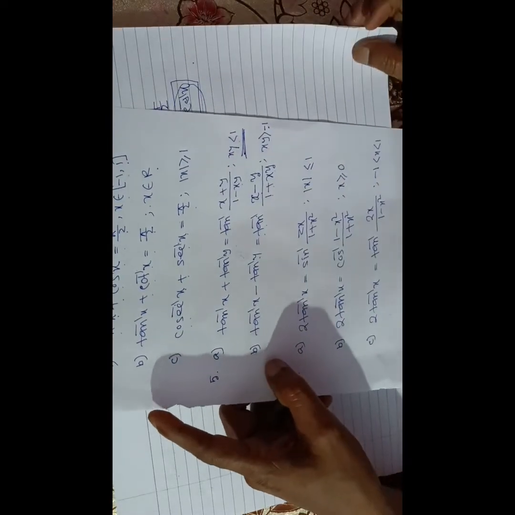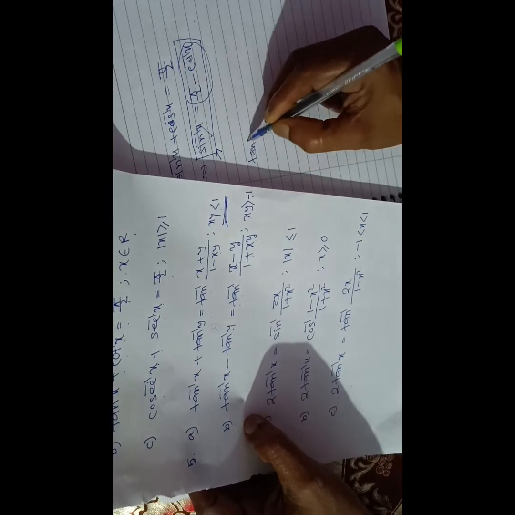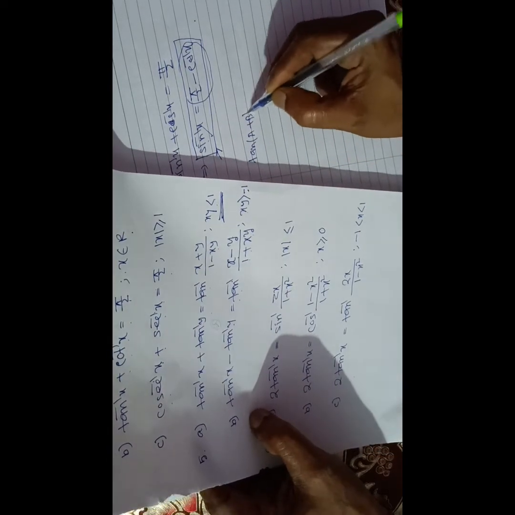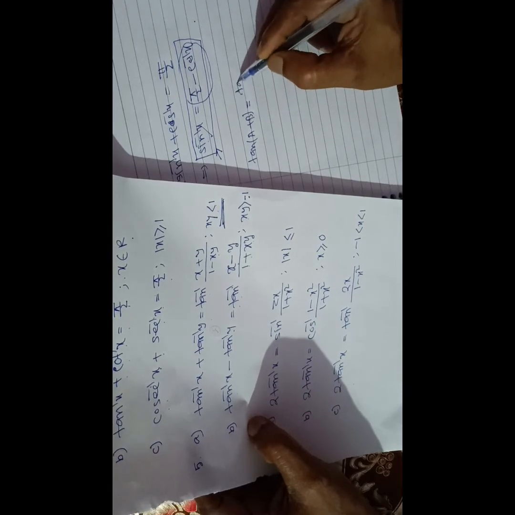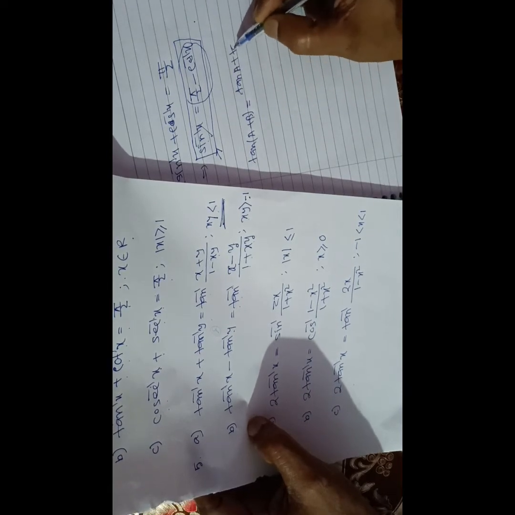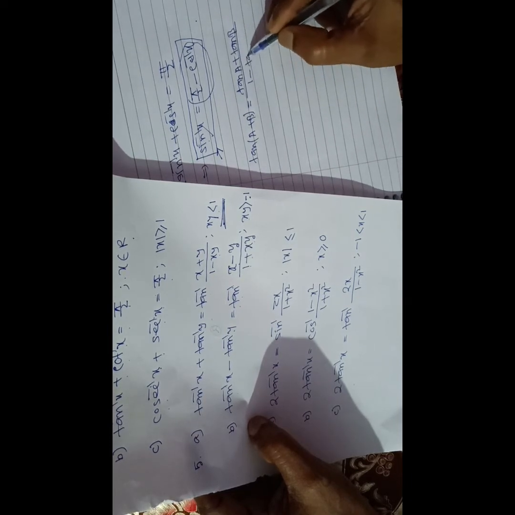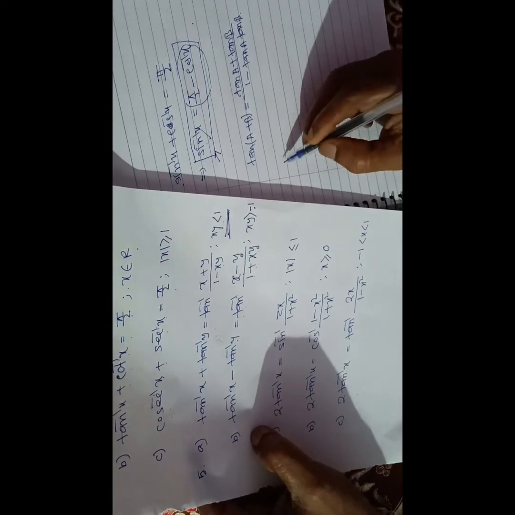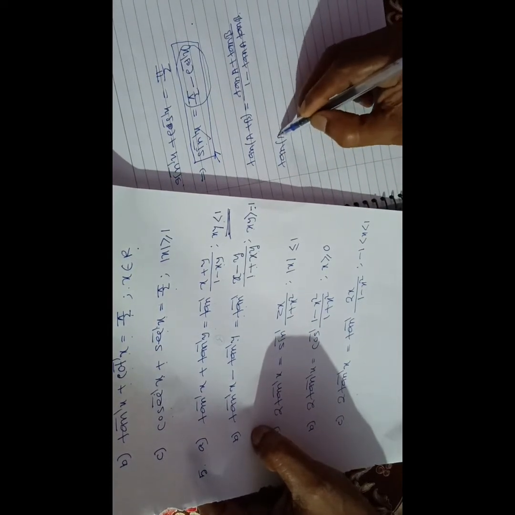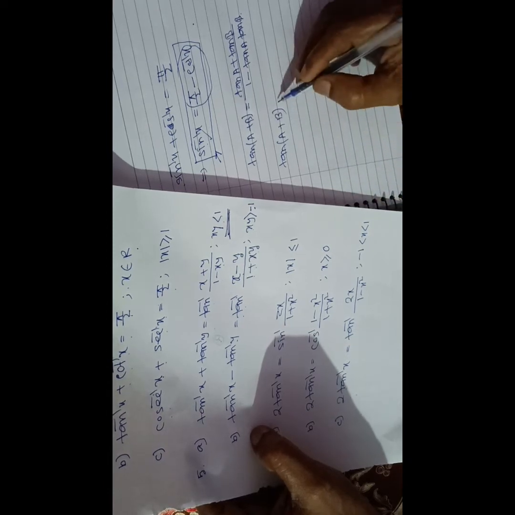Actually, these properties come from trigonometric functions, where we already have tan of a plus b. There is a similar thing in trigonometry. This formula is equal to what? Tan a plus tan b divided by 1 minus tan a tan b. Like this. And in the case of minus, we get another formula in trigonometry which we found in class 11. This is equal to what?